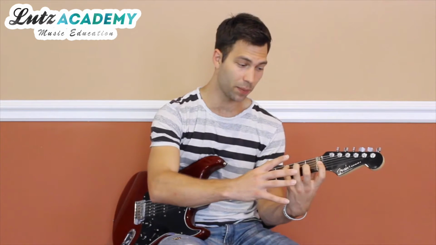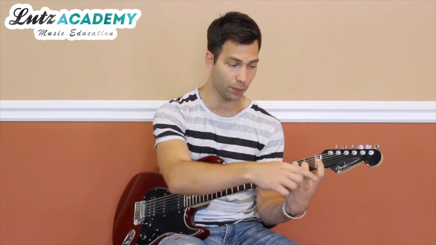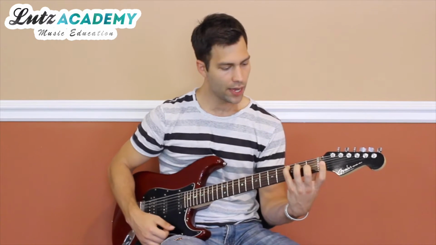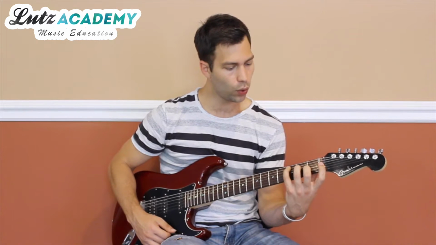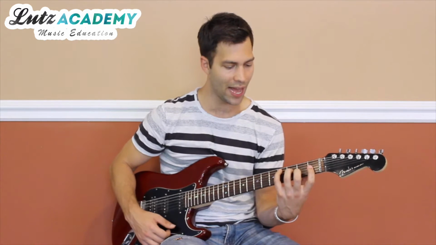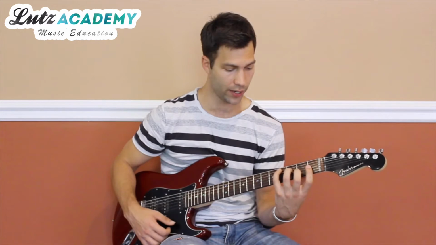If we take this shape, and I want you to try it just like this, like I am, put your finger behind the nut, and after you do that, move the whole shape up 1/2 step, just 1 fret higher.